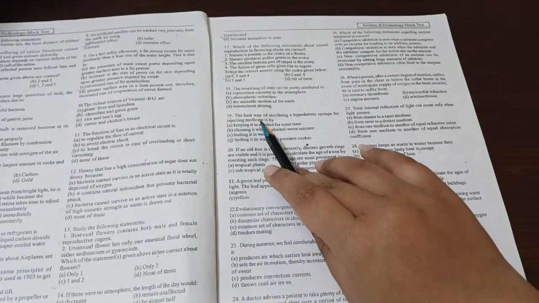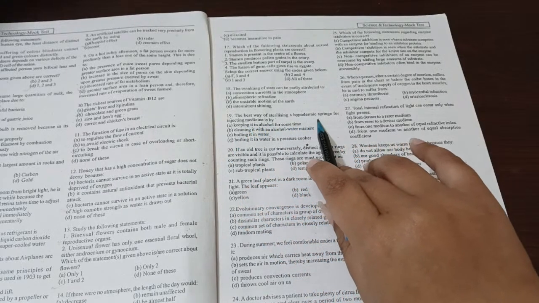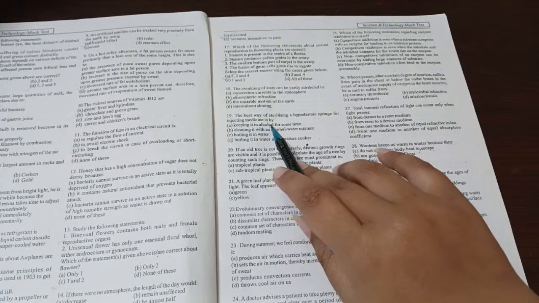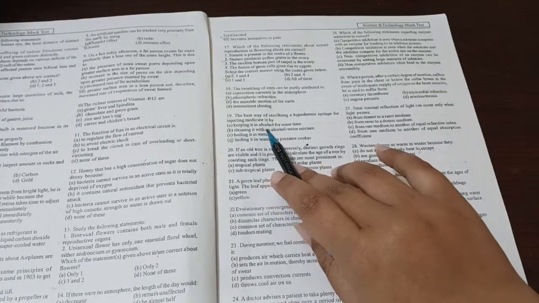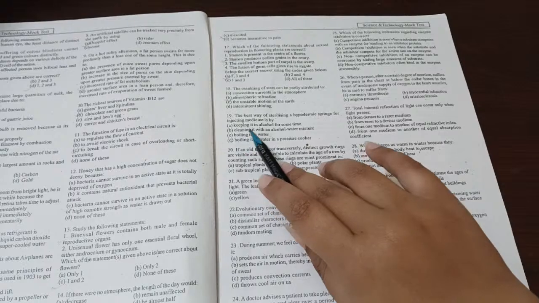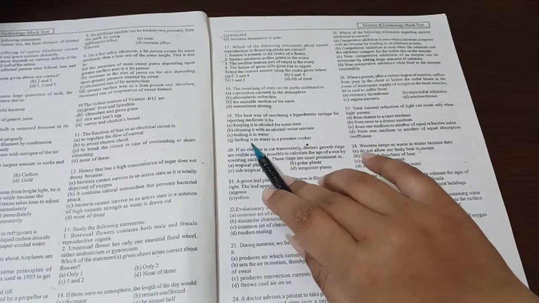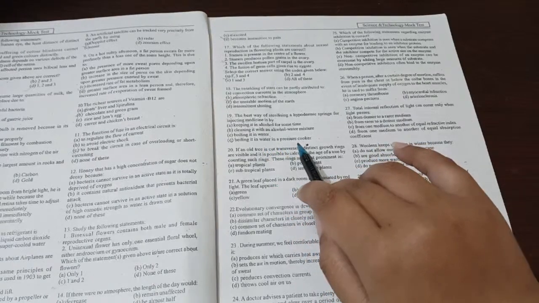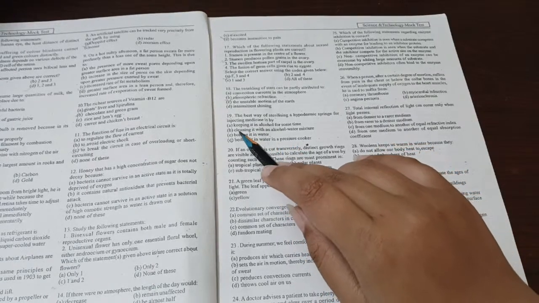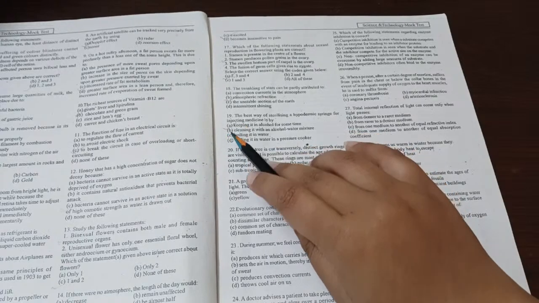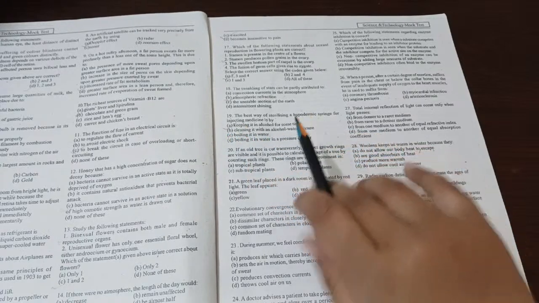The best way of sterilizing a hypodermic syringe for injecting medicine is by keeping it in alcohol for some time, cleaning it with an alcohol water mixture, boiling it in water in a pressure cooker. तो इसका आंसर है ऑप्शन ए कीपिंग इट इन अल्कोहल फॉर सम टाइम.